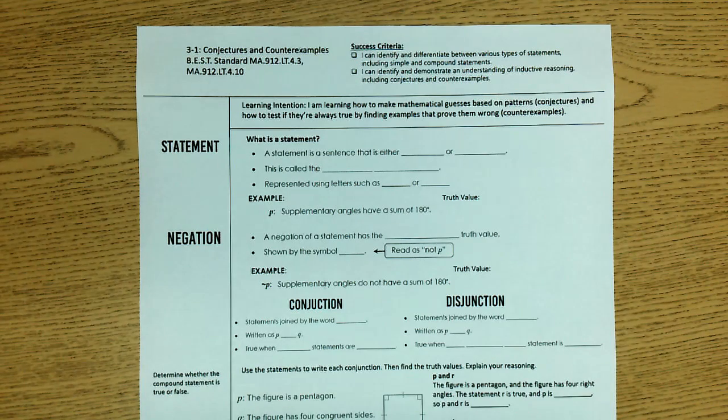Our learning intention for the day is, I am learning how to make mathematical guesses based on patterns. Patterns are called conjectures. And how to test if they're always true by finding examples that prove them wrong, otherwise known as counterexamples. Hopefully by the end of this lesson, you'll be able to say that I can identify and differentiate between various types of statements, including simple and compound statements, and that I can identify and demonstrate an understanding of inductive reasoning, including those patterns and counterexamples, our conjectures and counterexamples.